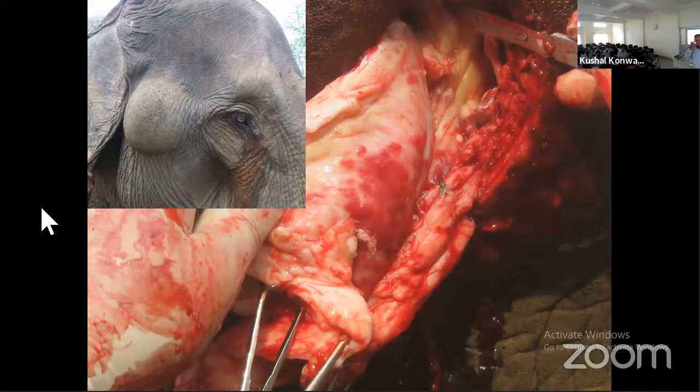So this is the zygomatic bone here. Some elephants have a habit of dropping their head suddenly with a thud. So every time they lie down, they hit this region, and that forms this bursitis. Initially you can try with drainage and injection of corticosteroid and antibiotic.